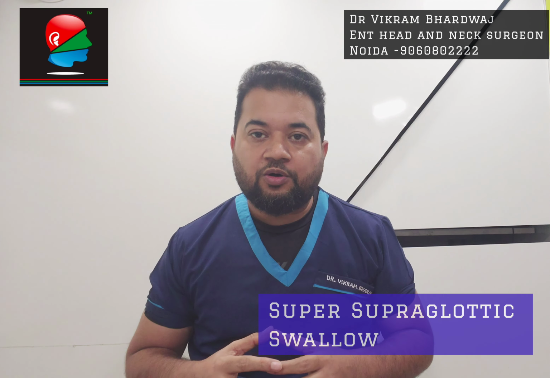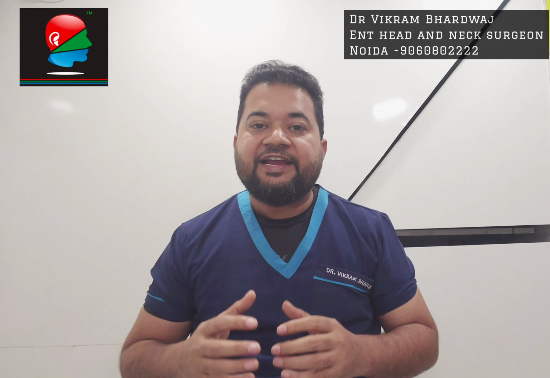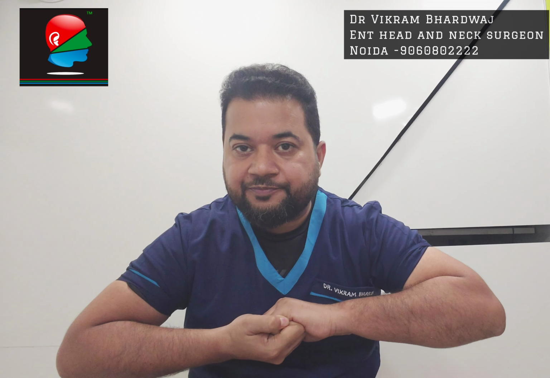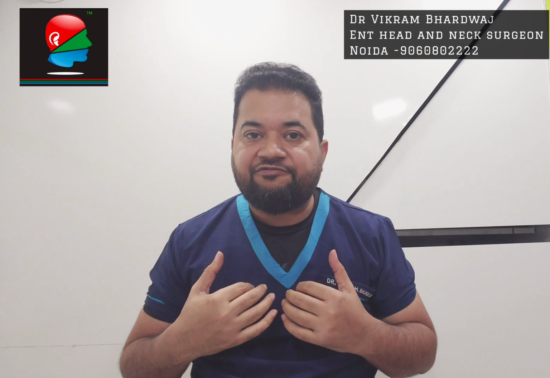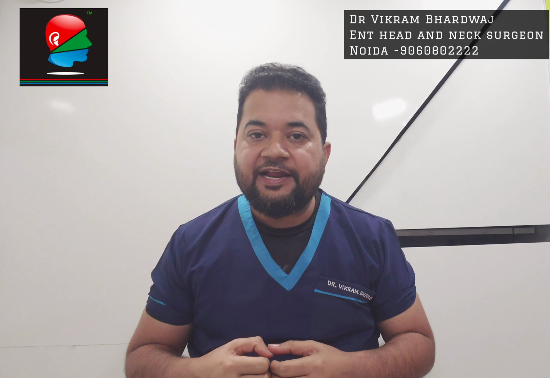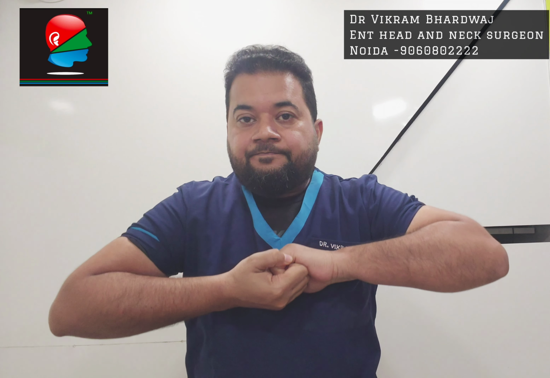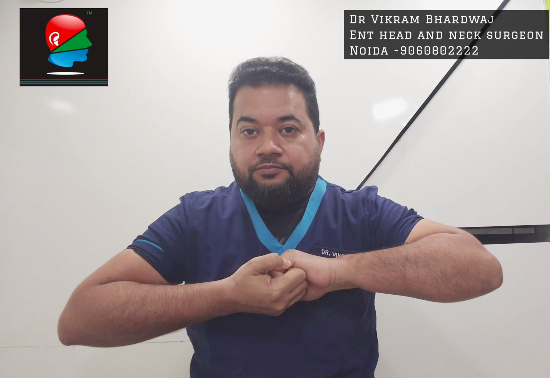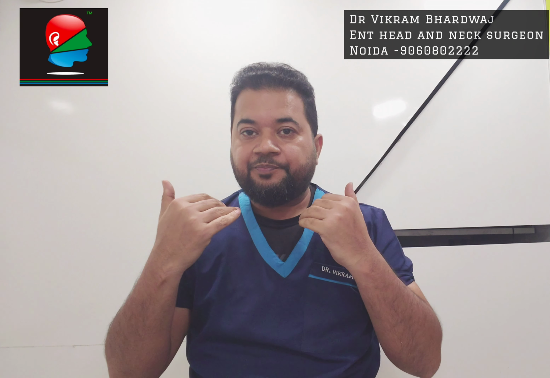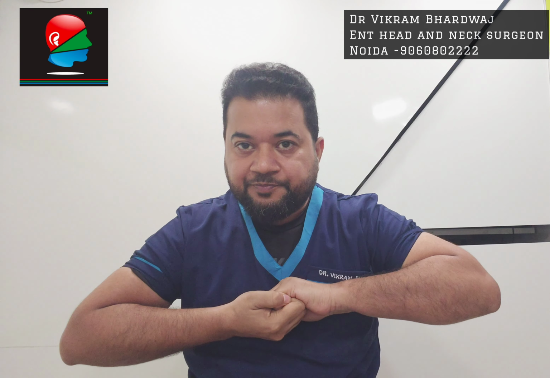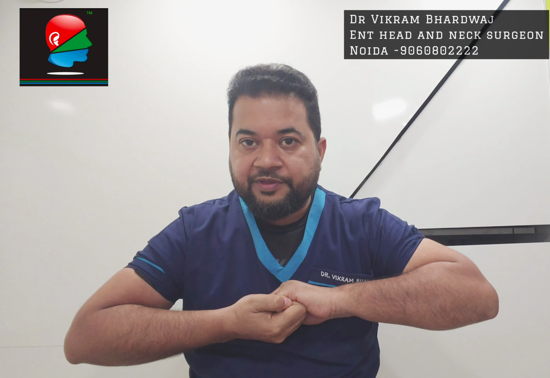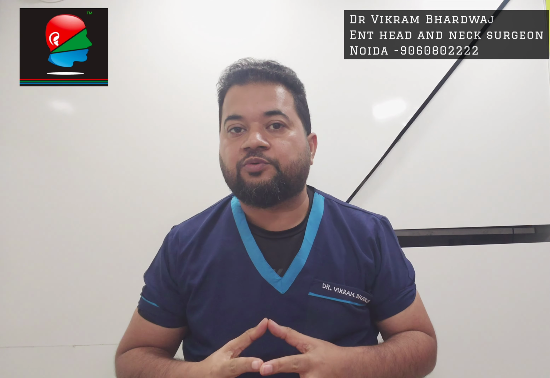This is similar to supraglottic swallow, but here, in addition, we do a bear down motion. Bearing down effort will further close the glottis and help to prevent aspiration. So it goes like this. Like this. So we inhale, hold the breath, bear down, swallow as hard as possible, exhale, and then cough out. So this was super-supraglottic swallow.